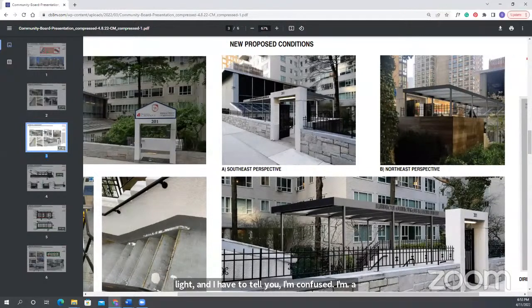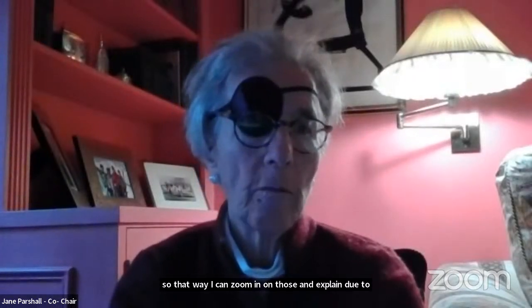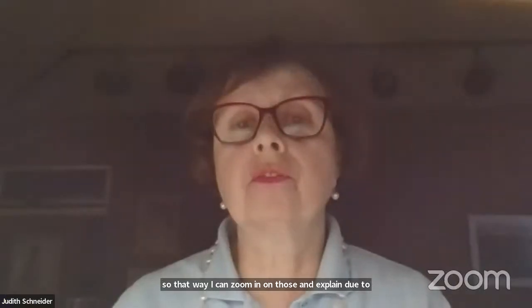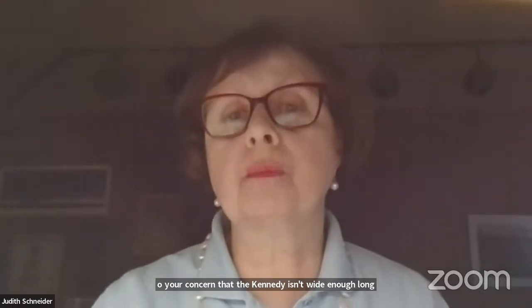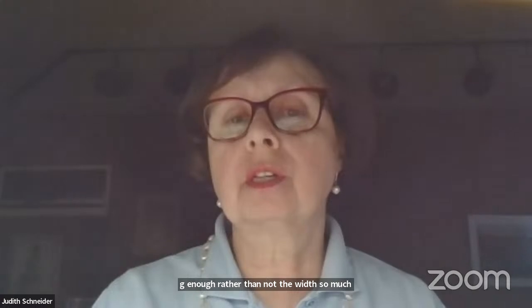Okay, so Saida, I have my computer back up now. Let me try to reconnect, so that way I can zoom in on those and explain. Judy, you're concerned that the canopy isn't wide enough? Long enough, rather than not the width so much as the length. Does it go all the way up to the building?